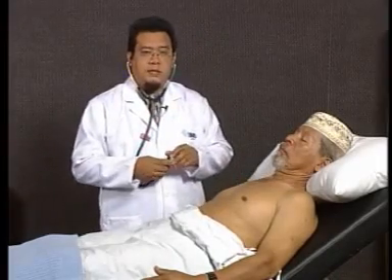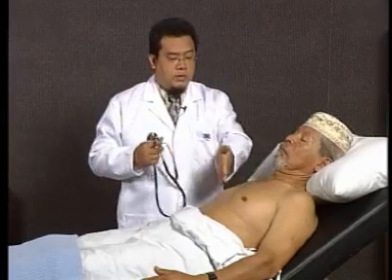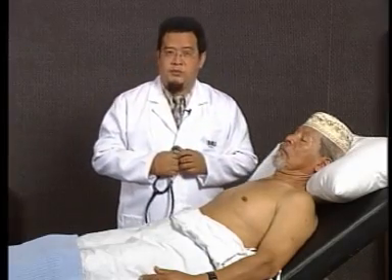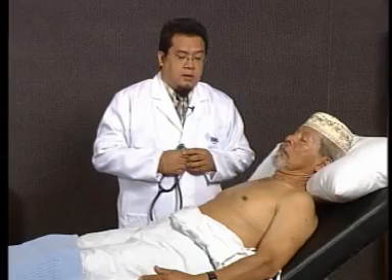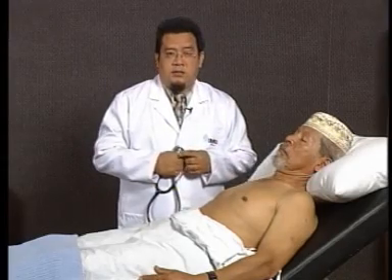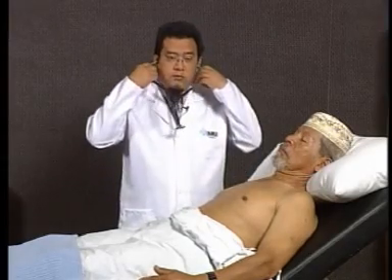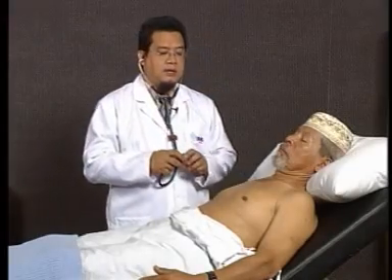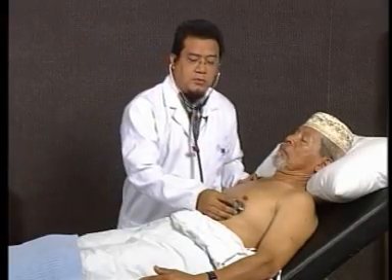Then we stand back and concentrate on which area we heard an abnormal sound. After concentrating on this area, we will now go for a second listen and concentrate on where we heard the abnormal sound again.